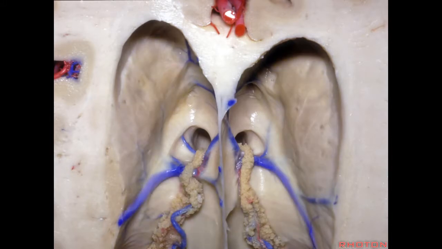But you see the thalamostriate vein, the choroid plexus. If the thalamostriate vein is to the right of the choroid plexus, you've opened into the right lateral ventricle. If it's to the left of the choroid plexus, you've opened into the left lateral ventricle.